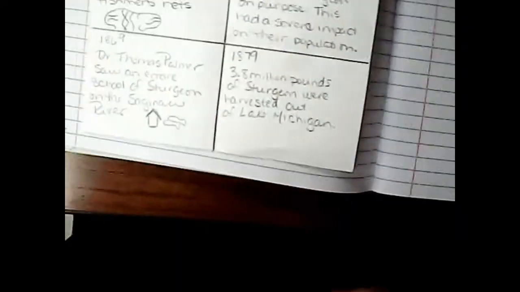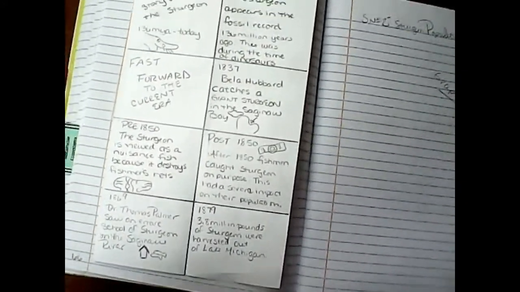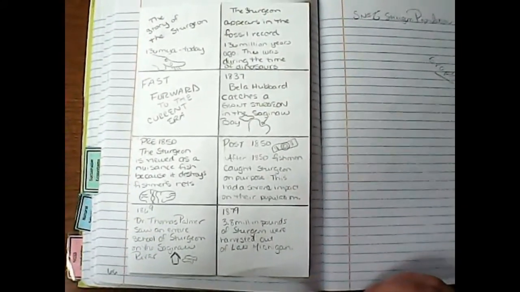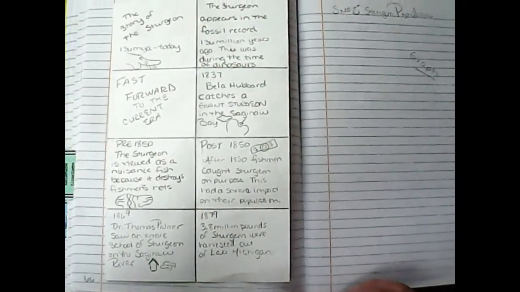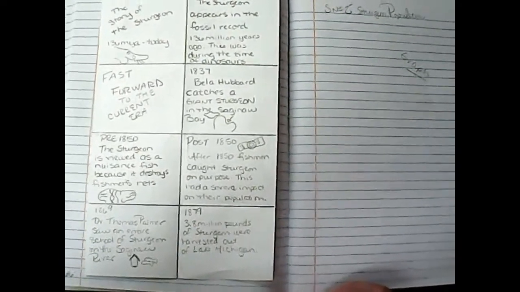On page 66 is your timeline. Everyone should have a timeline from the article on sturgeon that we went over. And half of the dates should have pictures that go along with them. On this page, page 67, we're going to put our graph once you get it graded in math.